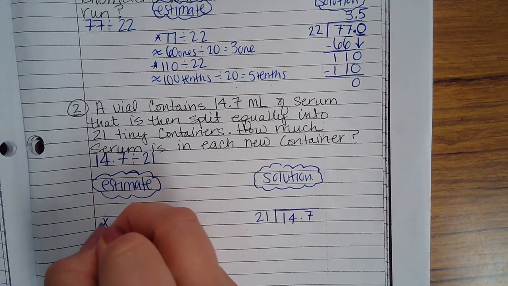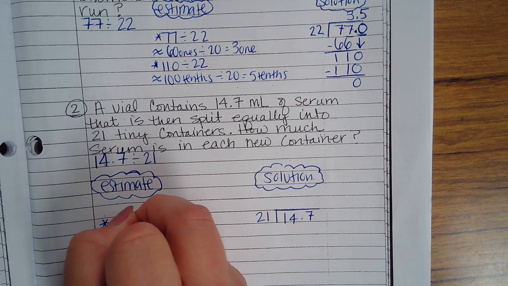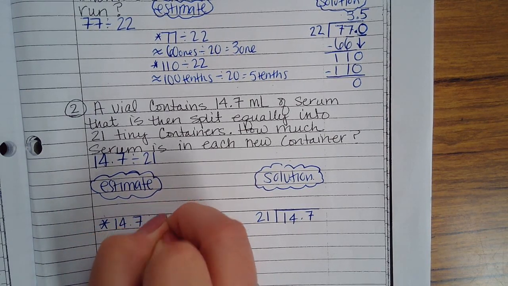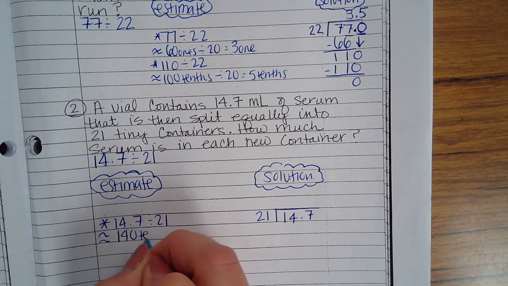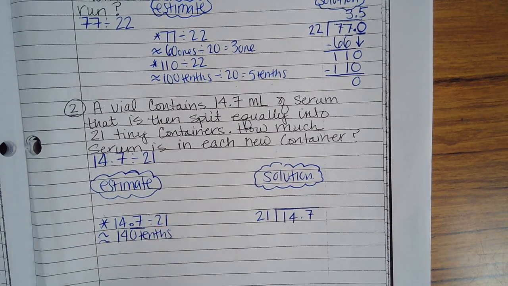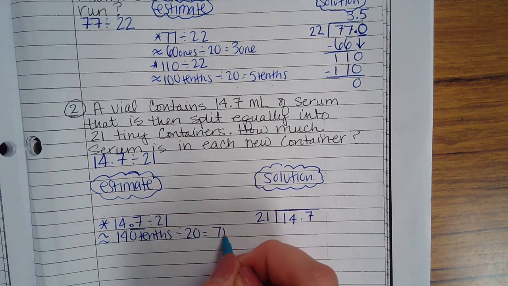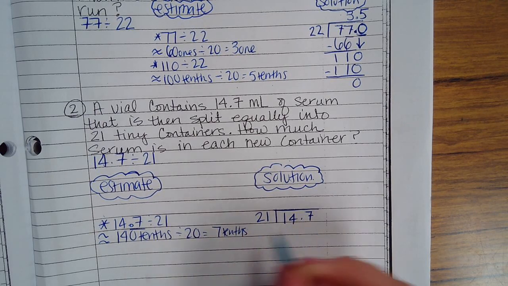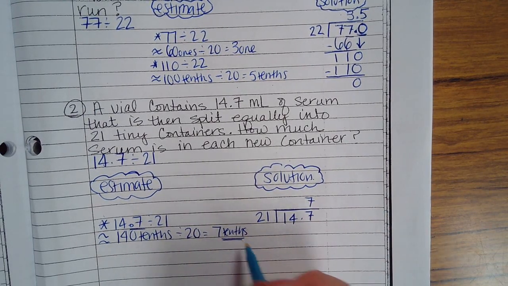I'll come over to the side to estimate. 14.7 divided by 21 is approximately 140 tenths, because I want to change it since I have a decimal point, in the tenths column, divided by 20, which equals 7 tenths. So I'm going to write a 7 in the tenths column.